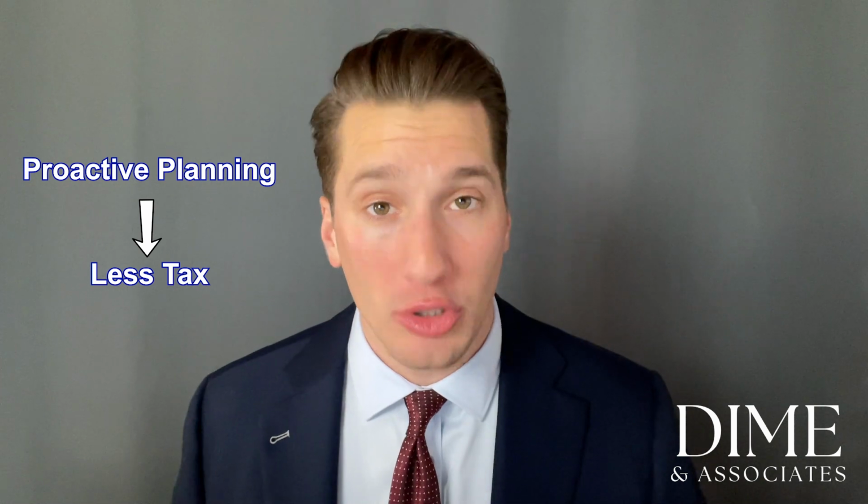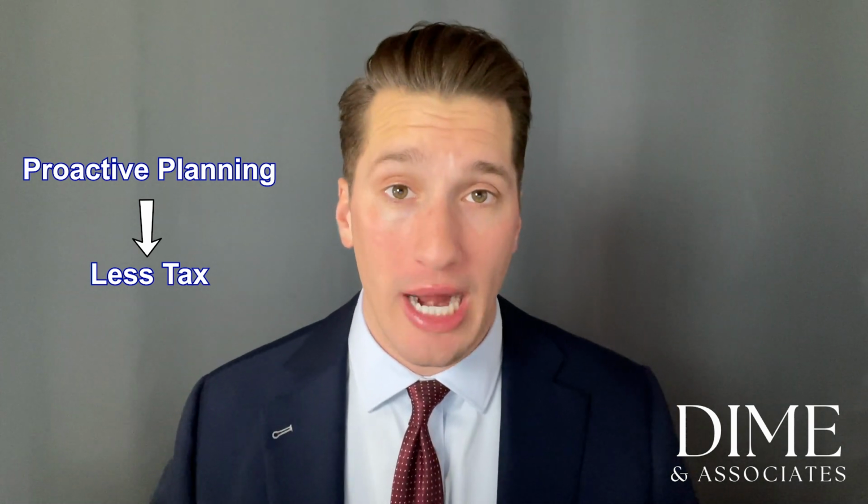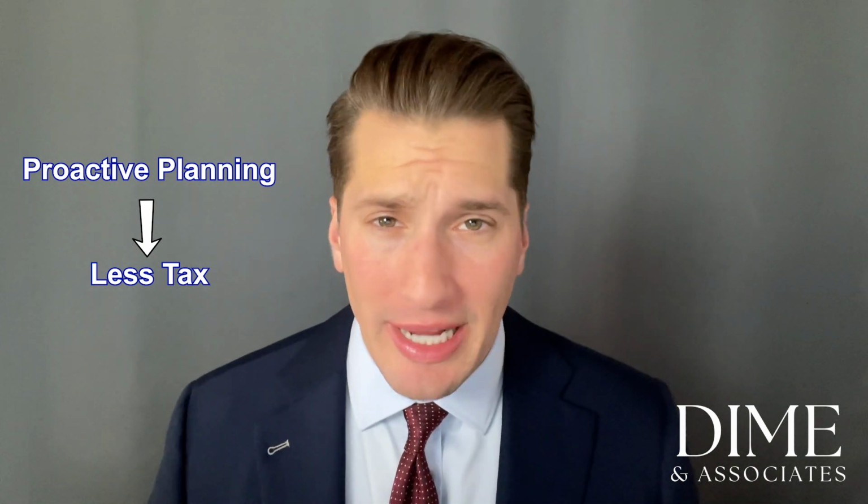Whereas if you can strategize a more proactive financial plan, you can absolutely tangibly decrease the amount of taxes you'll pay over the lifetime of your retirement. So how would strategies reduce the impact of taxes? Well, there's a number of different ways that we can strategize this.